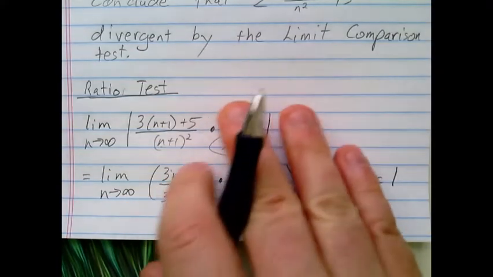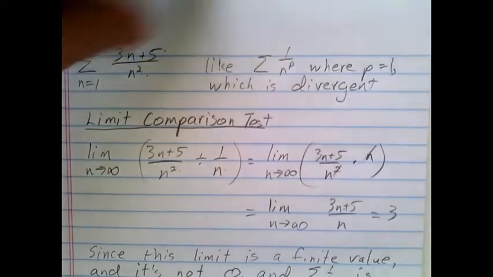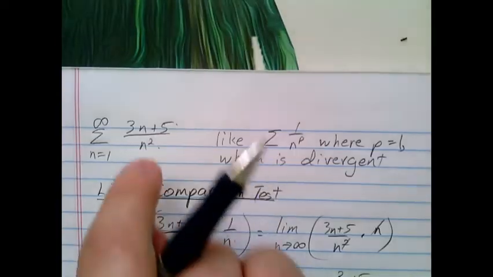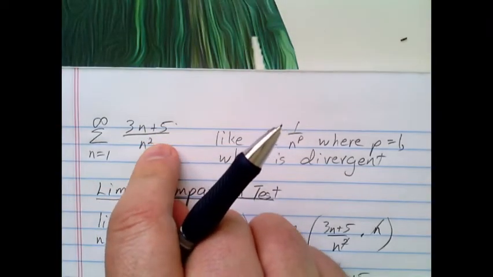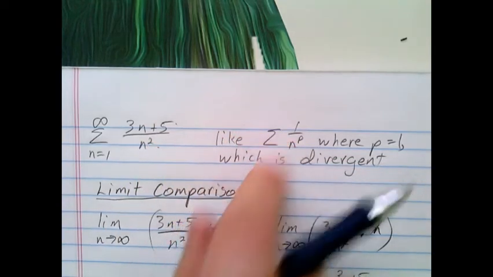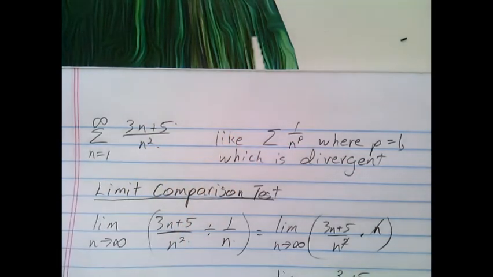So let's look at another example. Notice the last one was like a p-series where p would be 1. This is another example from my outline. The sum where n goes from 1 to infinity, and the nth term is 5 over n squared. This is a p-series with p equals 2.